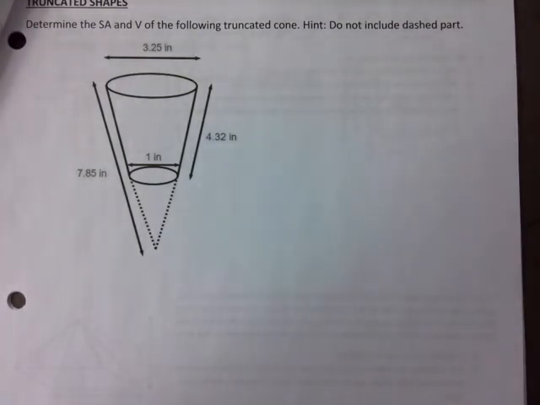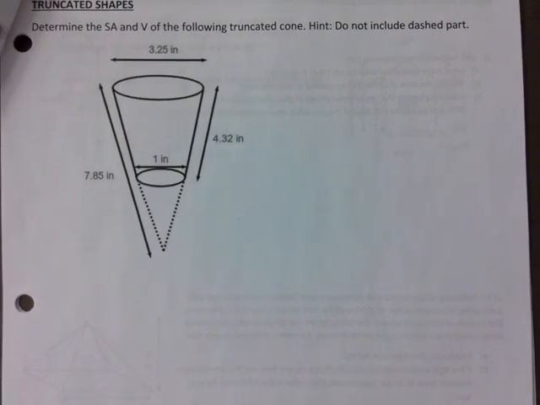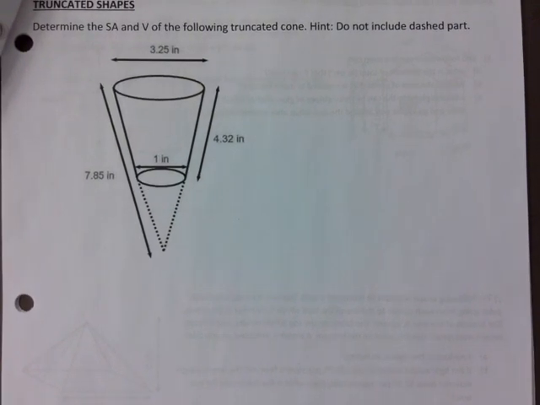Maybe I will first ask you to look at it. If you had to find out, let's do the surface area first, then we'll do the volume next. But if you look at this, how would you even approach it? You don't have to write anything yet, just look at it. How would you go about finding it?